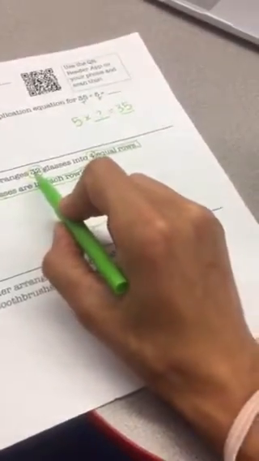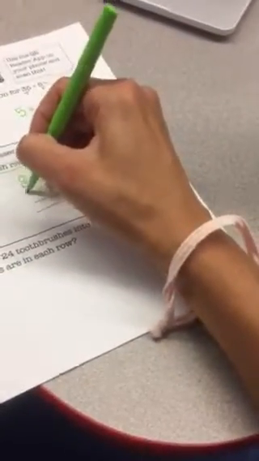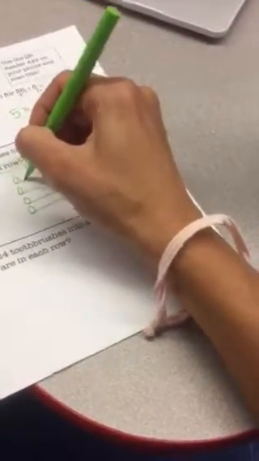Now the misconception will be to put 32 on each. However, we know that we only have 32. So I count 1 on each. 5, 6, 7, 8, all the way until I get to 32. I then found the size of each row.